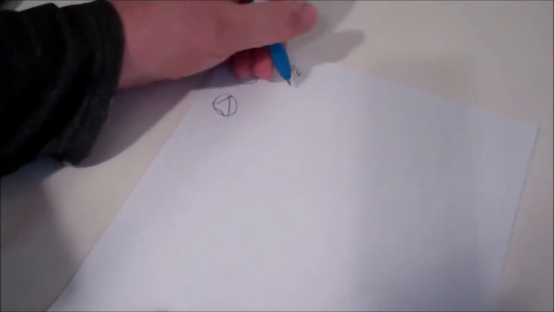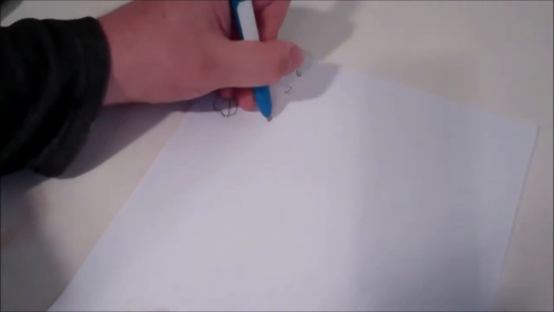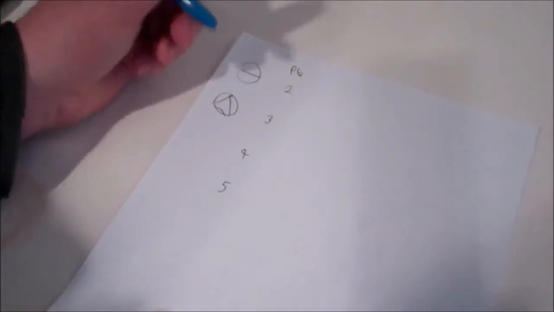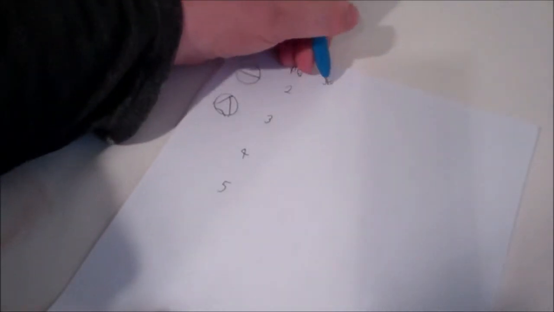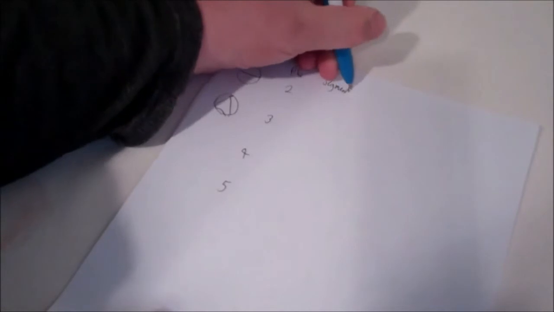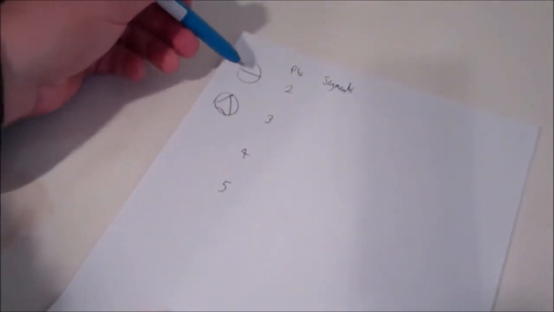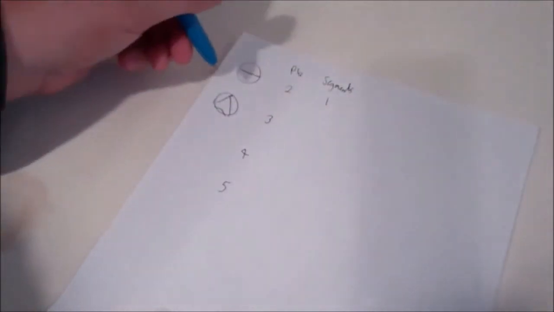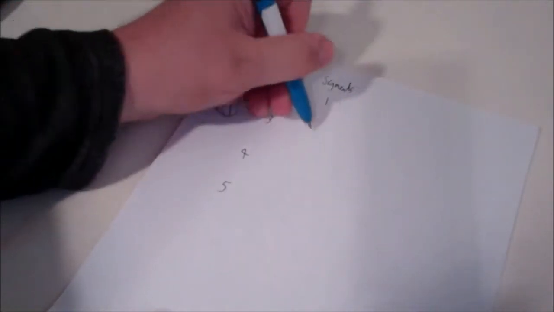How many points did this one have? 2. How many points did this one have? 3. The next one had 4. The next one had 5. Well, after that, I want to think about the number of segments in the circle. So in this first one, there's actually one segment. That's a line segment there, so that's a 1. In the second one, there's 1, 2, 3 segments.